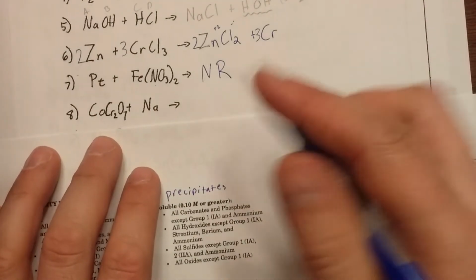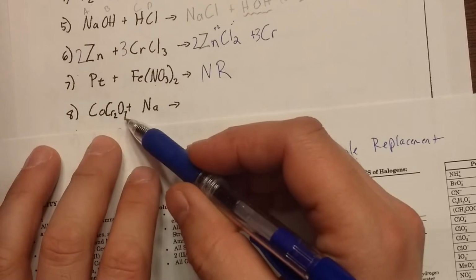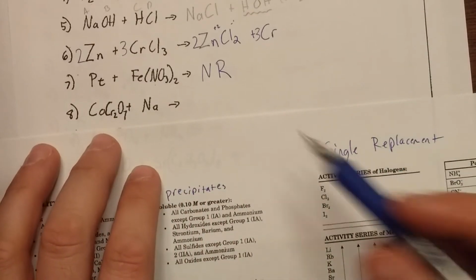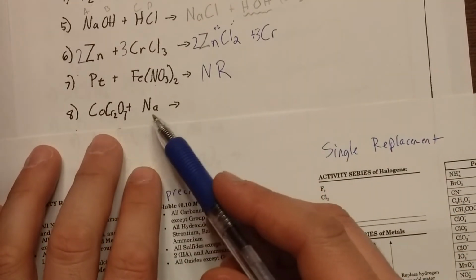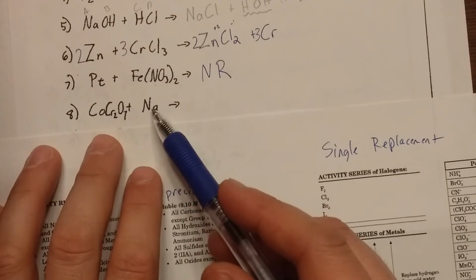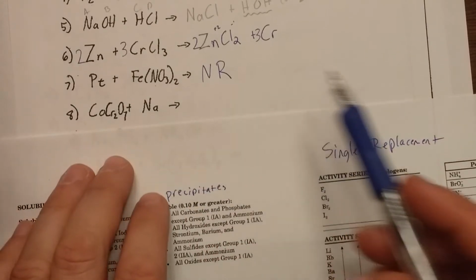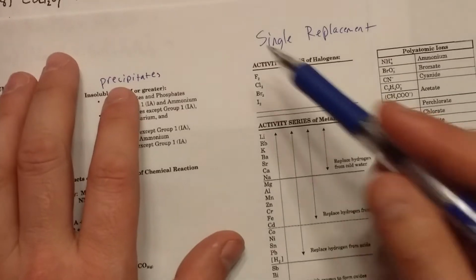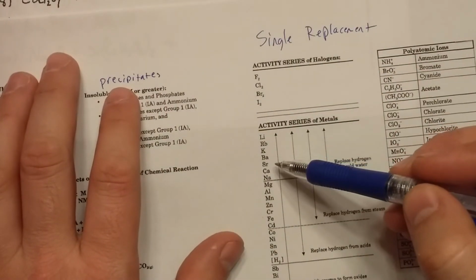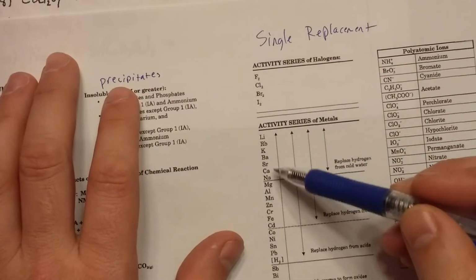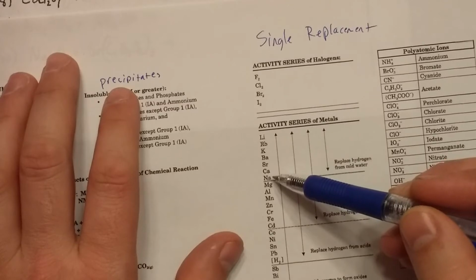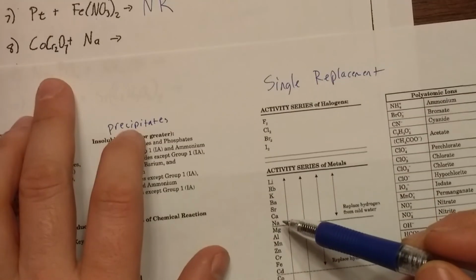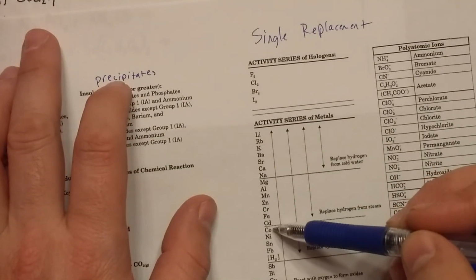Number 8. Cobalt dichromate plus sodium. This looks like a single replacement reaction, except this time I wrote the thing that was by itself second. Don't let that trick you up. But sodium, if we check the activity series, sodium's up here, cobalt is down here, the thing by itself is higher, the sodium, so we get a reaction.